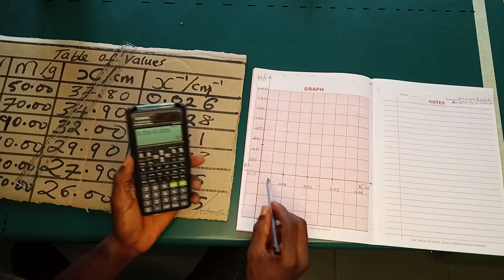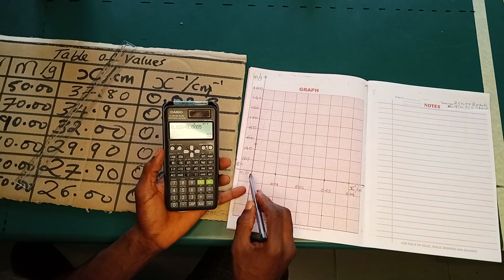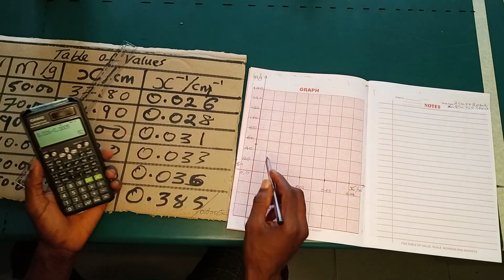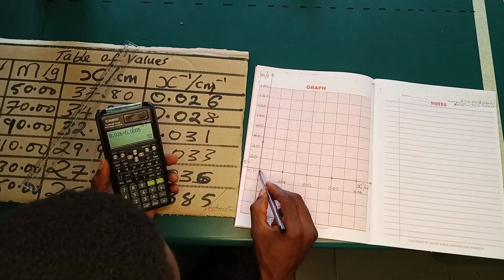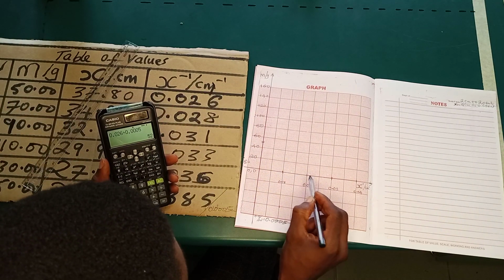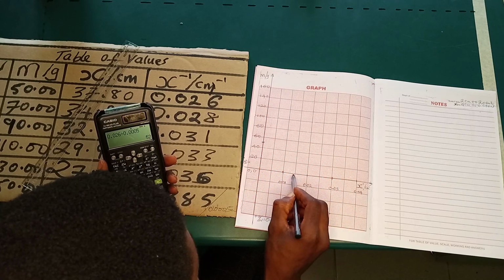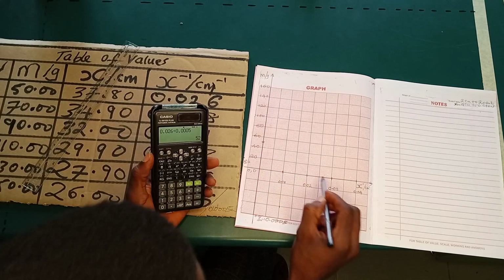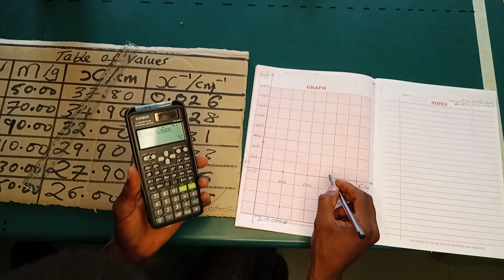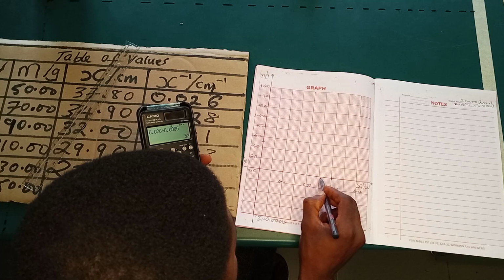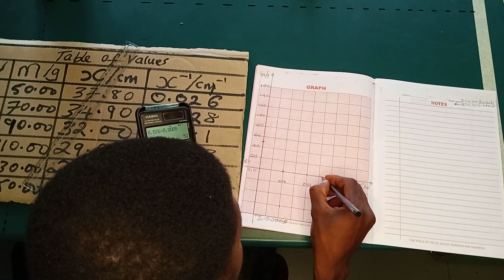It means that we have to count 52 small boxes on the horizontal axis before we get this particular value. So let's count. 10, 20, 30, 40, 50. We count 2 more. 1, 2. This is 52.